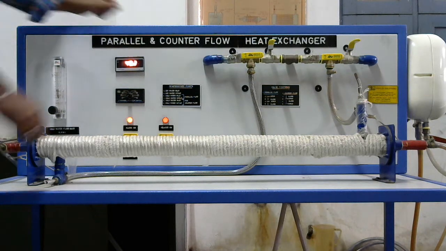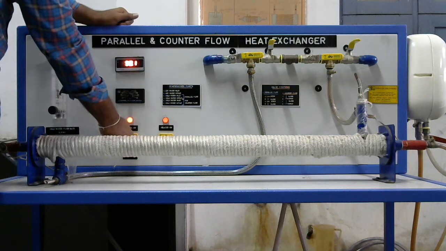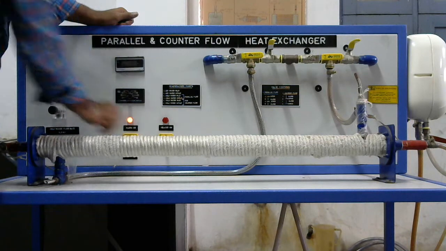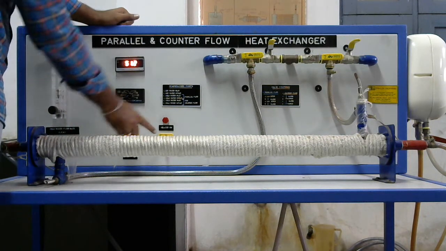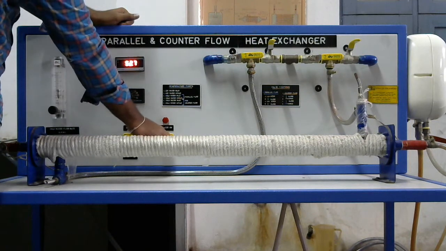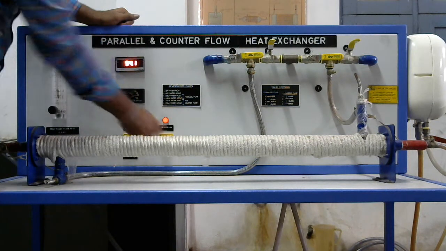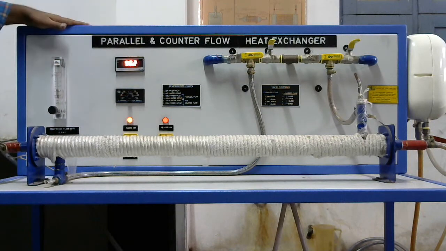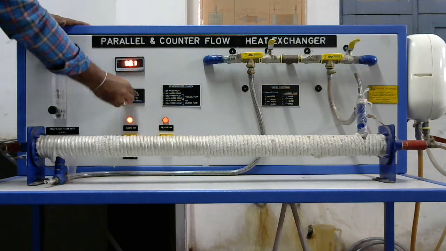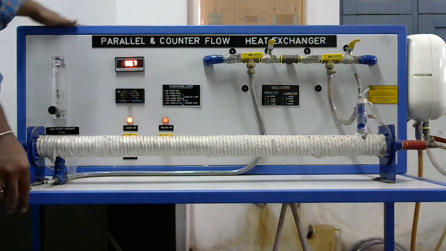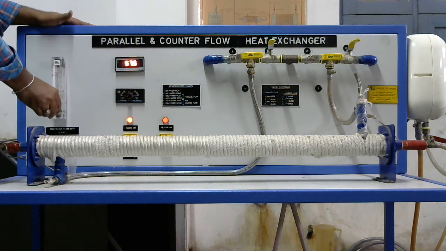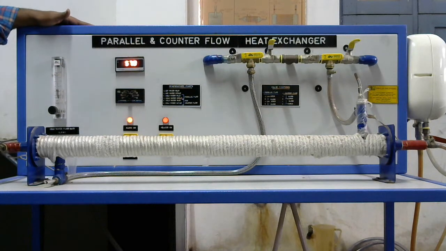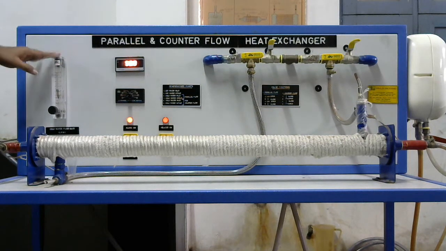Now we are going to turn on this main switch. As well as, here you can see another switch which is related to the heater. We are going to turn on the heater switch also. Now we need to adjust the flow rate. For the cold water, we are going to set the flow rate as 1.5 liter per minute. So this is the cold water flow rate.